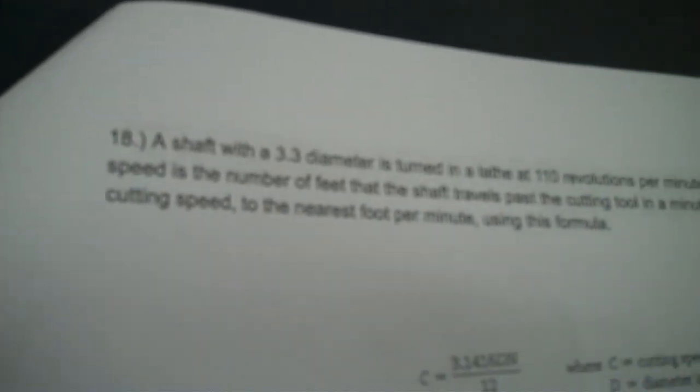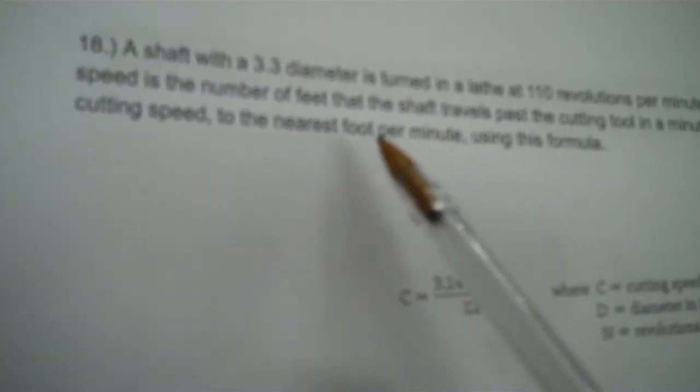A shaft with a 3.3 diameter is turned in a lathe at 110 revolutions per minute. I'm probably butchering that word. The cutting speed is the number of feet that the shaft travels past the cutting tool in a minute. Determine the cutting speed to the nearest foot per minute using this formula. So C's our cutting speed. So I got 3.1416 and then times D. D is a diameter, and that's 3.3. Times N. N's the revolutions per minute, 110, and then 12. Just parenthesize that, and you got it.